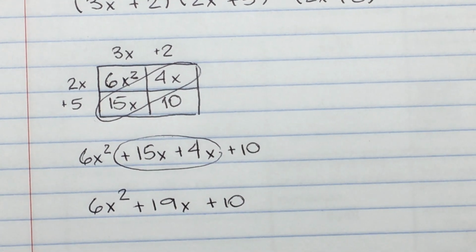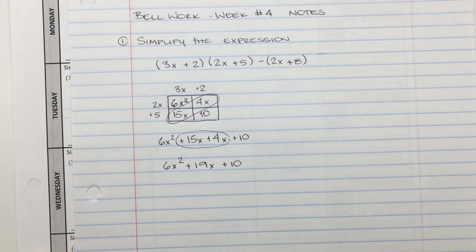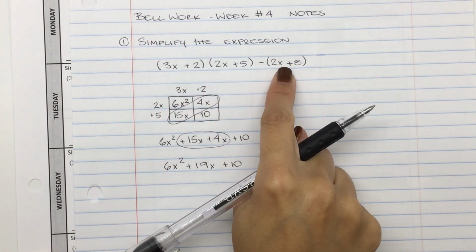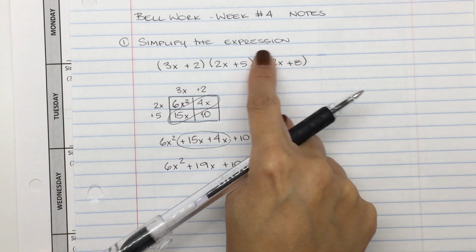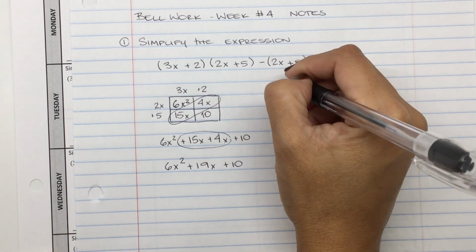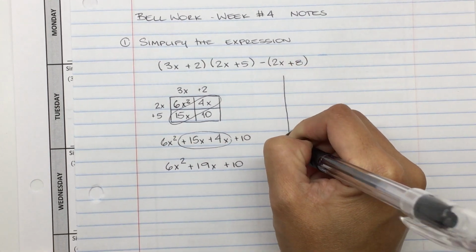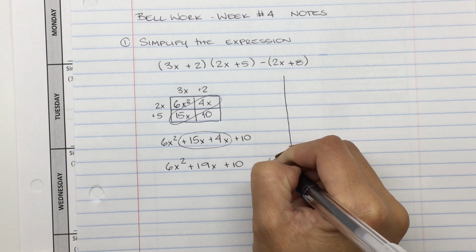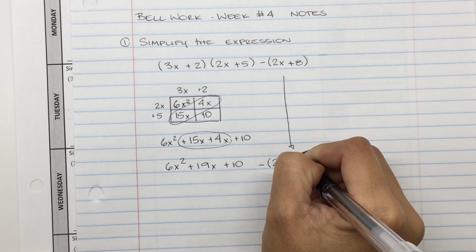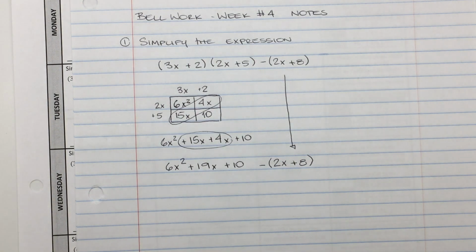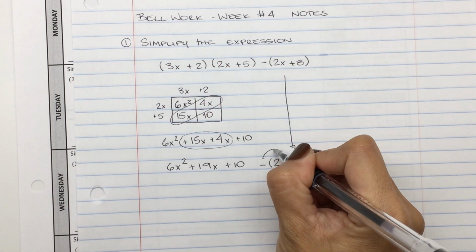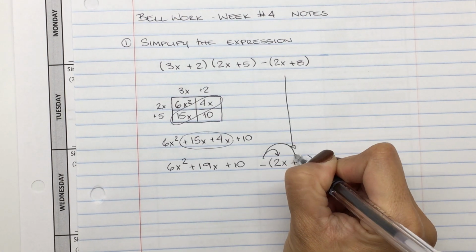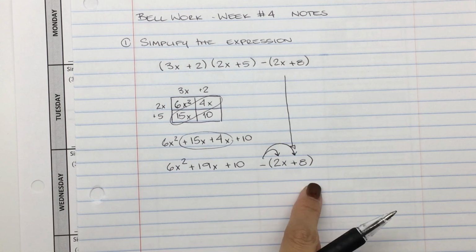Alrighty, we are not done because if you remember the original expression, we just took care of this. We need to take care of that. So we're going to bring down the minus 2x plus 8. If you remember from week 1 and week 2, whenever we have a negative in front of a parenthesis, this negative is going to affect the terms that are inside.